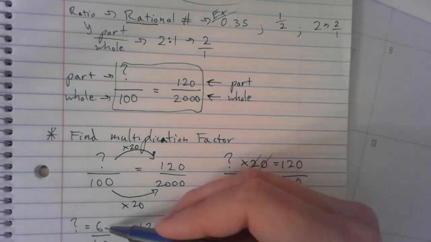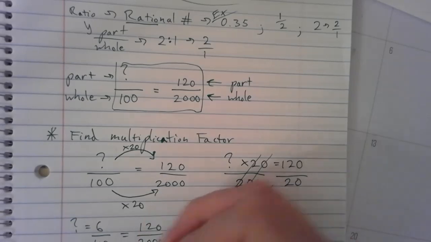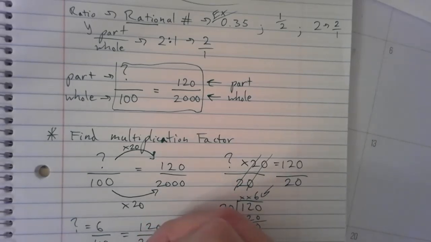And what is this as a percent? That is 6%.